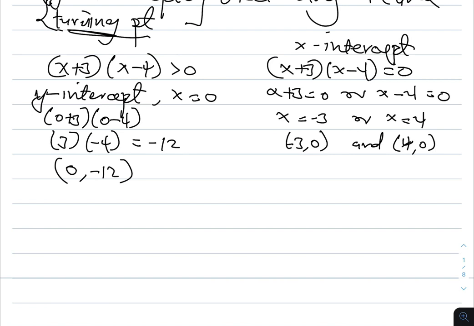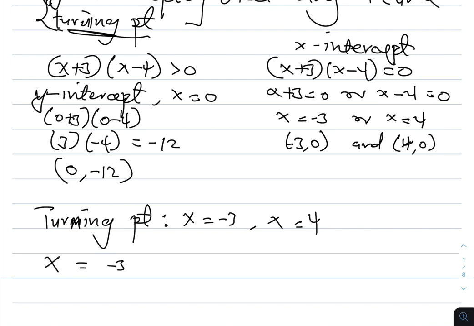Then we might want to talk about a turning point. I said for this question, I'll deal with the turning point just for you. Now, this is what you do for the turning point. You come to the x-intercepts. You've got two values, x = -3 and x = 4. You add those values up and then divide by 2, so you find the midpoint. The x-coordinate of the turning point will be (-3 + 4)/2, and that will be a half, or 0.5 if you want.